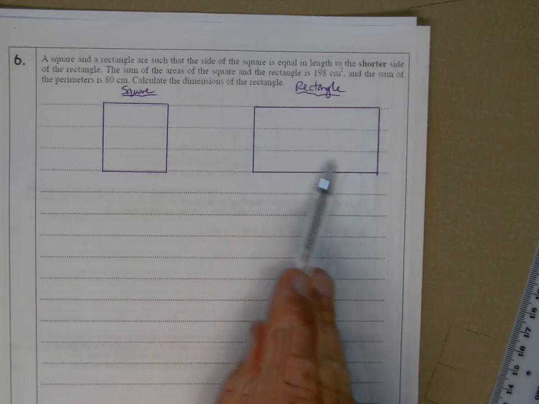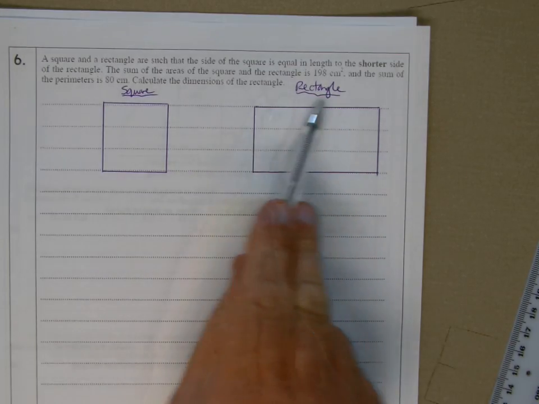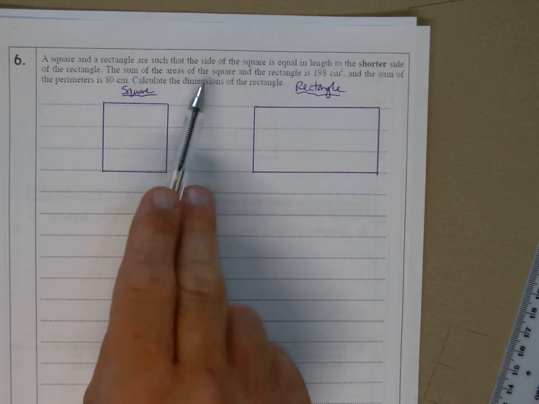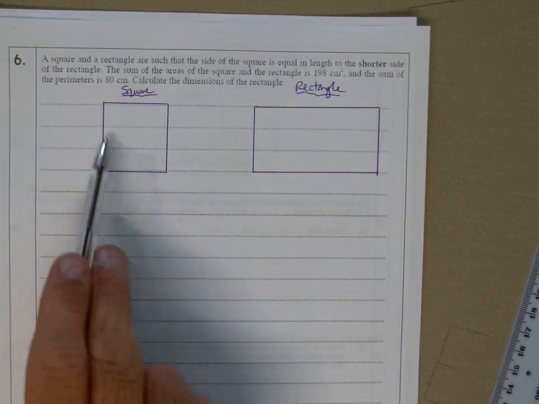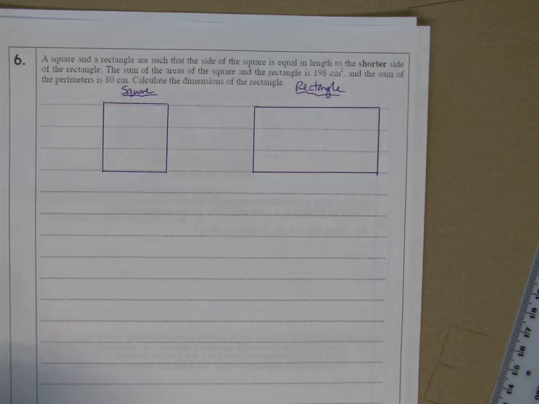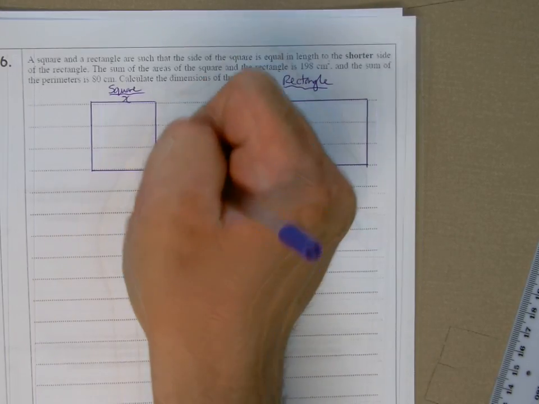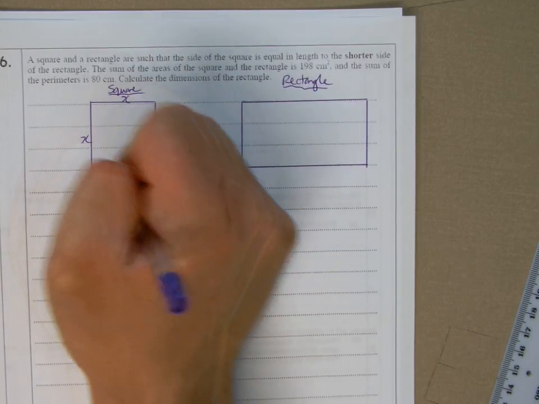Now they've given us nothing really, haven't they? They haven't said anything about the dimensions of the rectangle, which is what we need to work out, and they haven't said what the dimension of the square is. So I'm going to have to call the square side x.